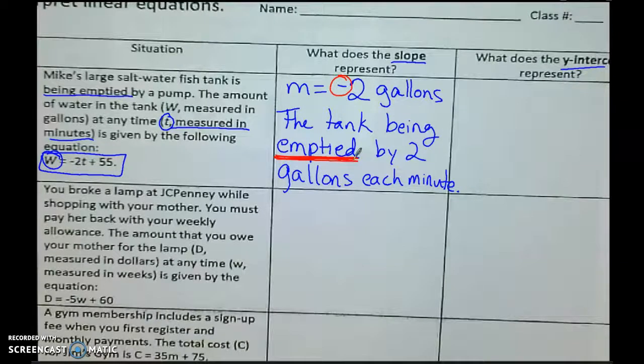Now, what does the y-intercept represent? That y-intercept is how much was in the tank at the beginning. Okay, so that's how much was started with. So our B equals 55. So what does that 55 mean? That means that the tank started with 55 gallons.